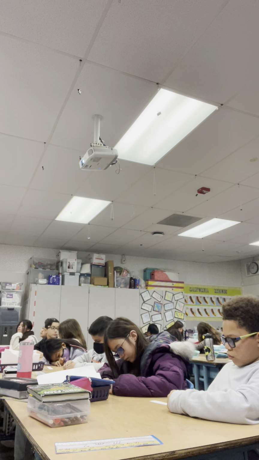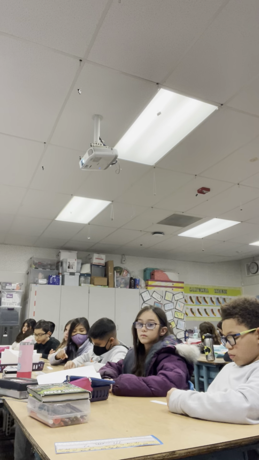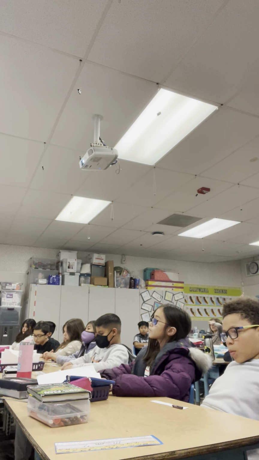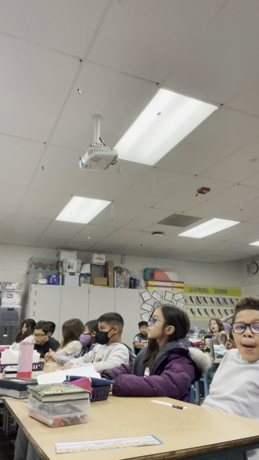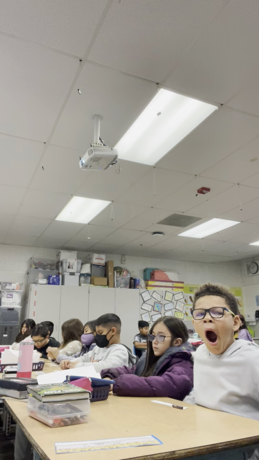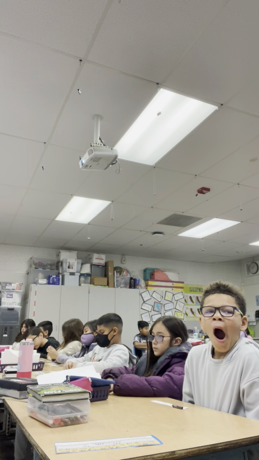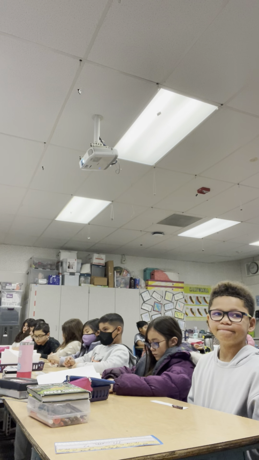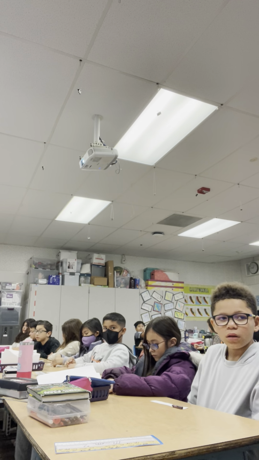Okay, so looking at my crayon up here, where do you guys see that it ends? Cosette? 2.5, right? So can we label the tick marks on the ruler? Yes or no, guys? Do you think that would help?